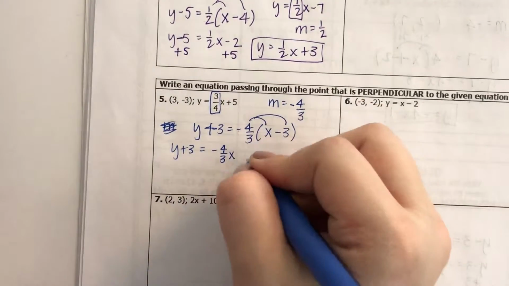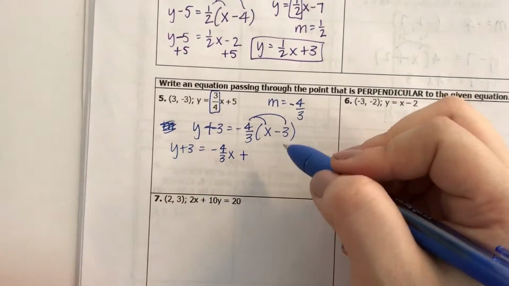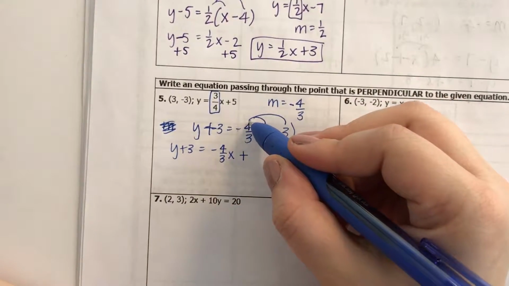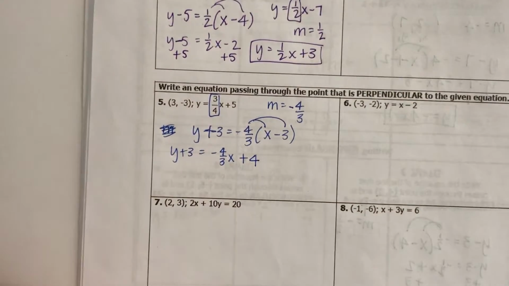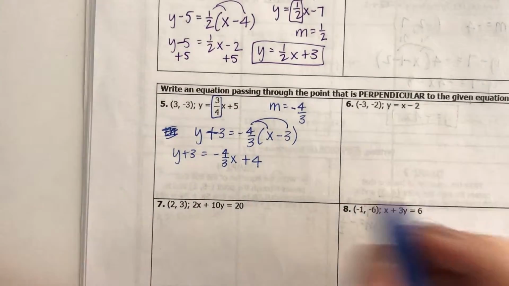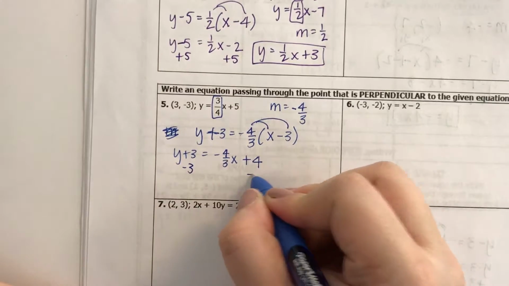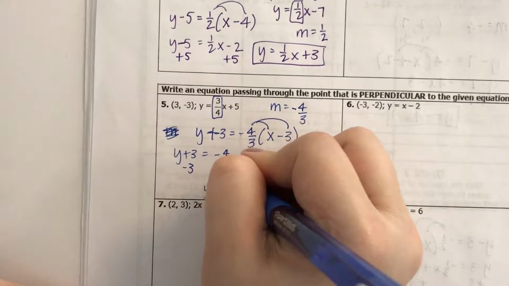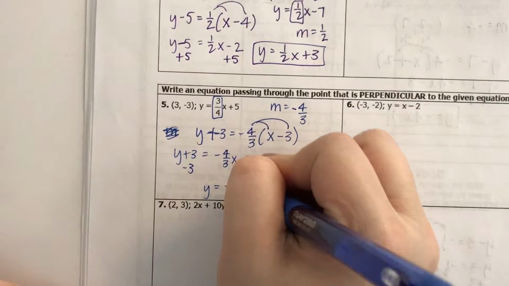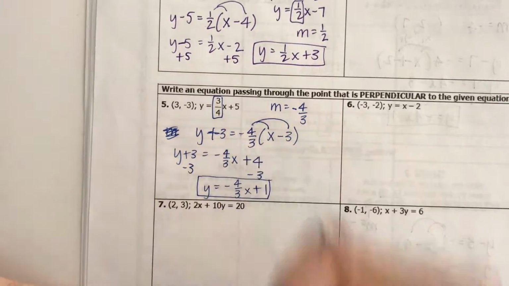Negative times a negative is a positive. And let's do that trick I told you. 3 times 4 is 12. 12 divided by 3 is 4. Okay, I need to get y by itself, so I'm going to have to subtract 3. y equals negative 4/3 x plus 1. And that's our equation.